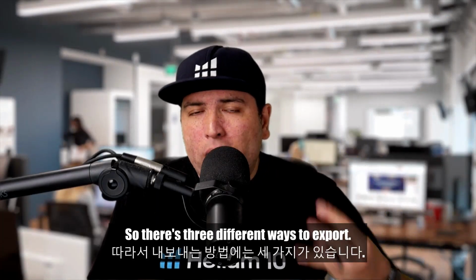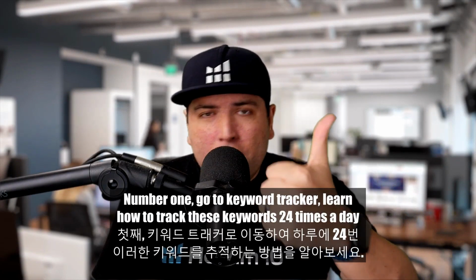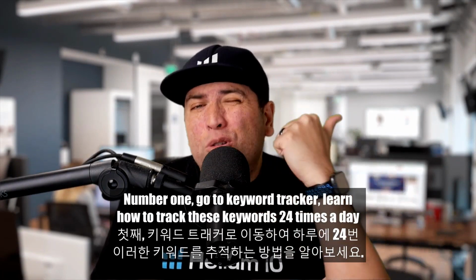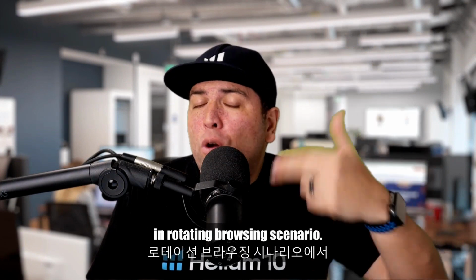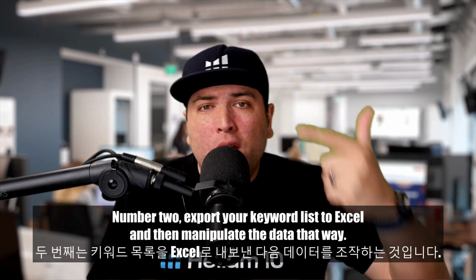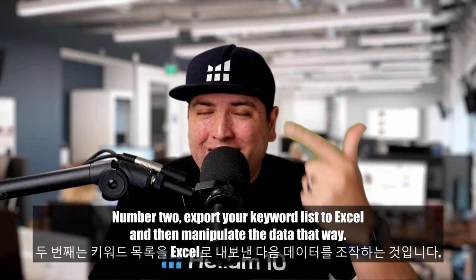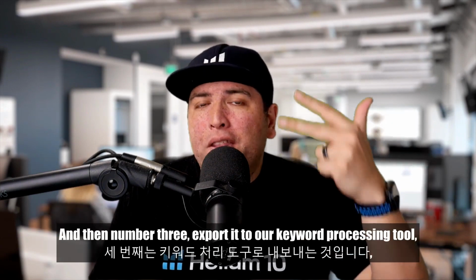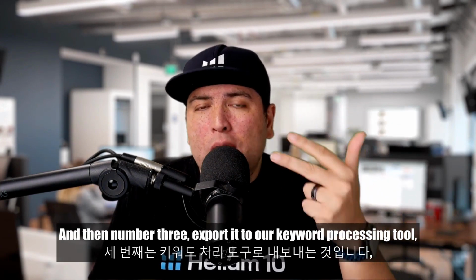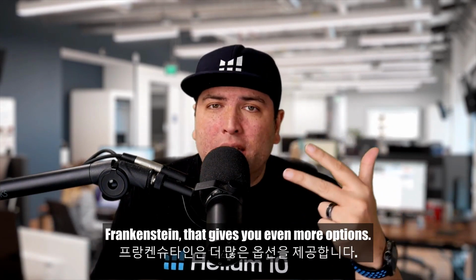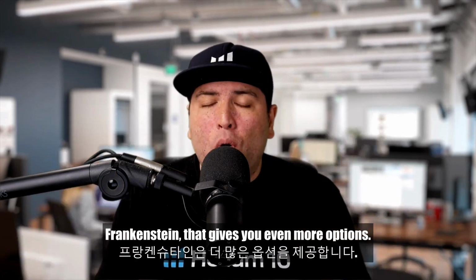So there's 3 different ways to export. Number 1, go to keyword tracker, learn how to track these keywords 24 times a day in rotating browsing scenarios. Number 2, export your keyword list to Excel and then manipulate the data that way. And then number 3, export it to our keyword processing tool, Frankenstein, that gives you even more options.